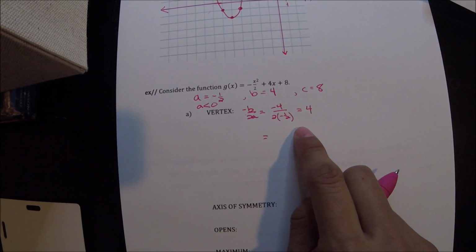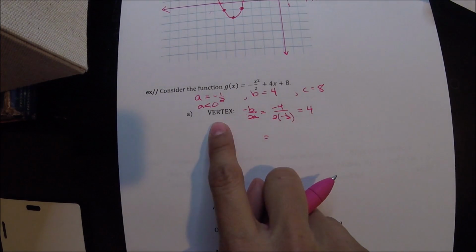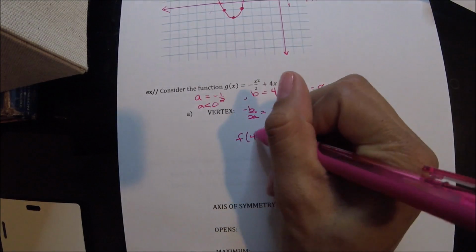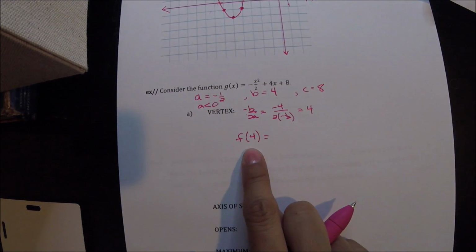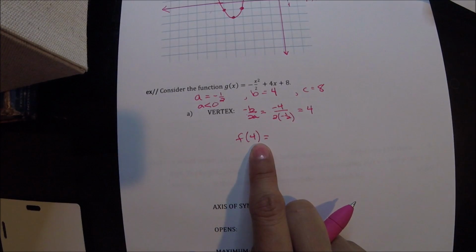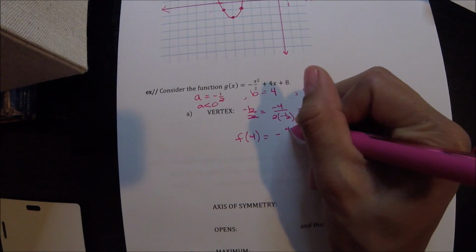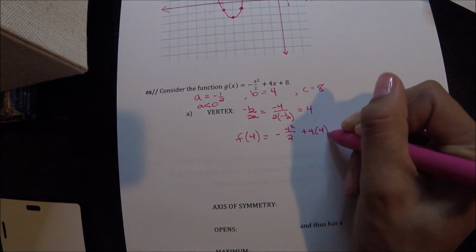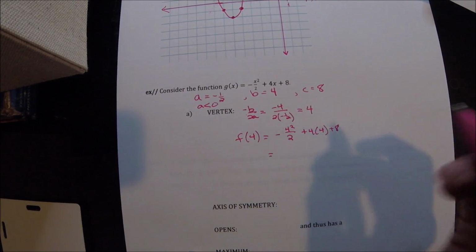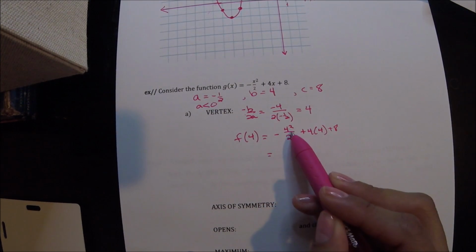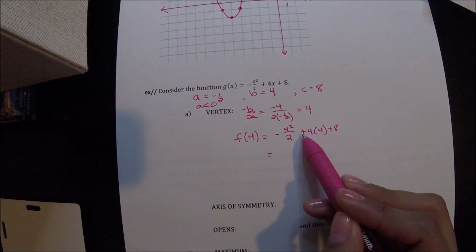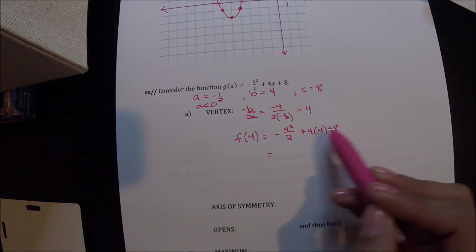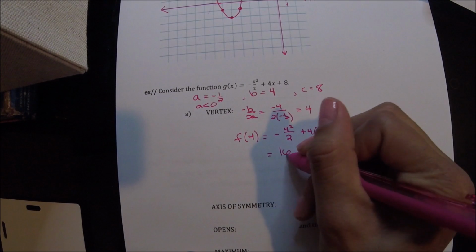That would be our x value for the vertex. So to find the y value, we'll just plug that into the function, g of 4. So we get -4 squared over 2 plus 4 times 4 plus 8. So we have -16 over 2, which is -8, plus 16. Well, actually, this -8 and this +8 will cancel, and we'll be left with 16.